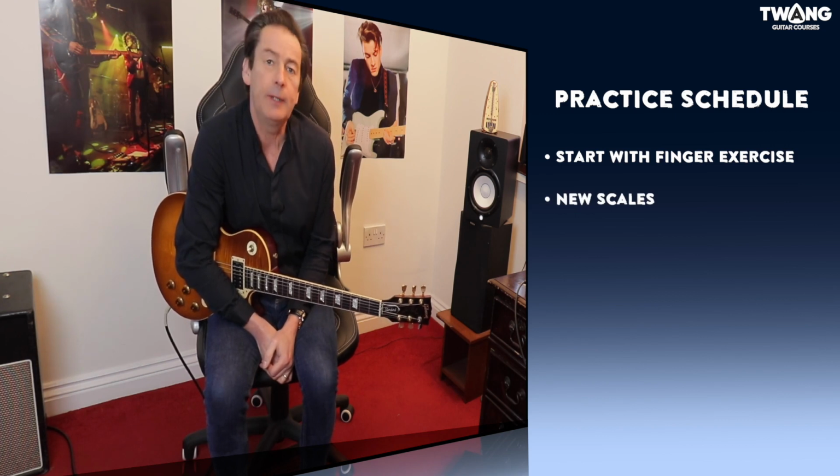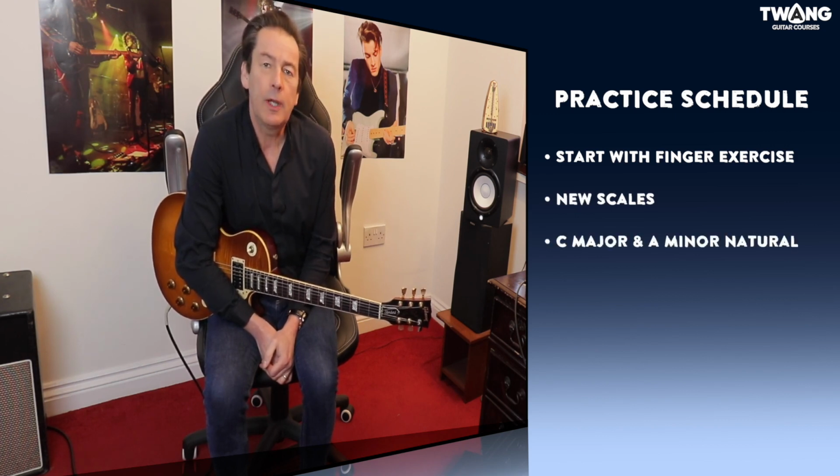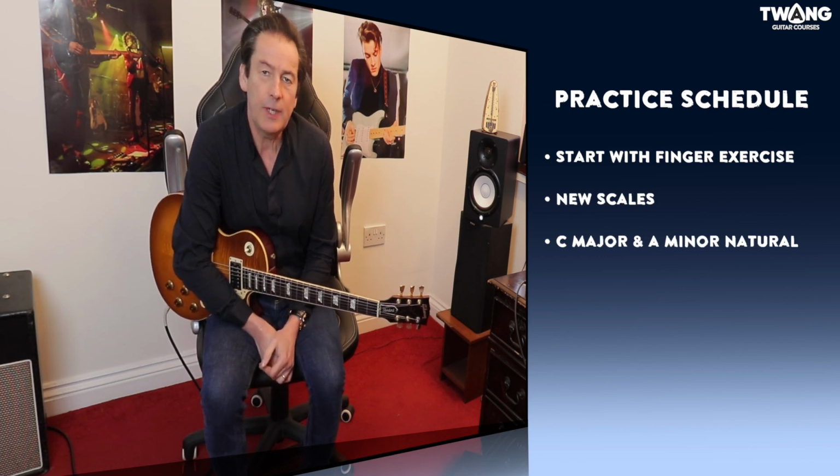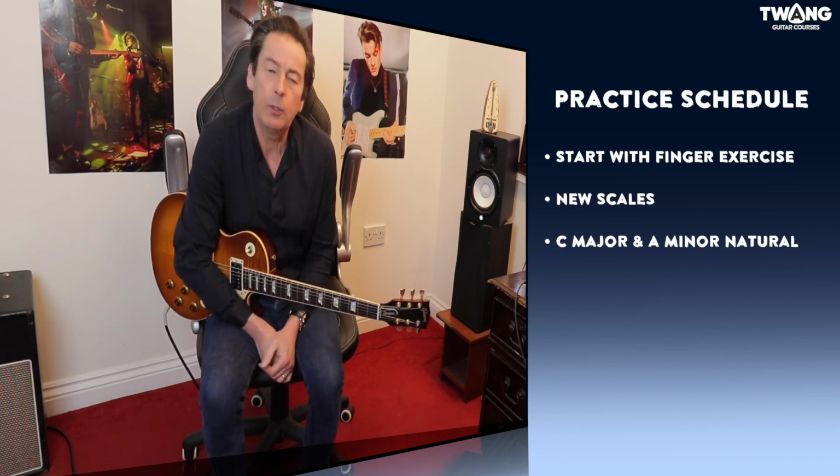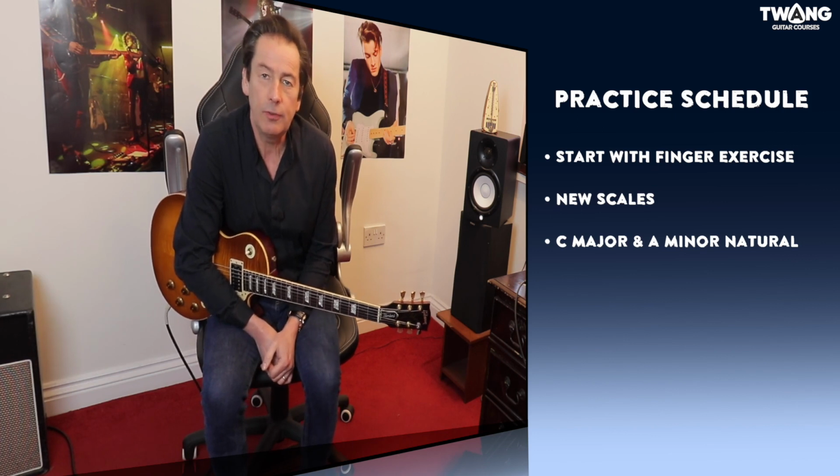Okay, well that's it for lesson 5. For your practice schedule this week, as usual, start off with the finger exercise, get your fingers warmed up, and then tackle those new scales that we've learnt today. Because in coming weeks, like I said, we're going to be learning lots of different scales, and they're really useful and they really open up your playing long term to different things.